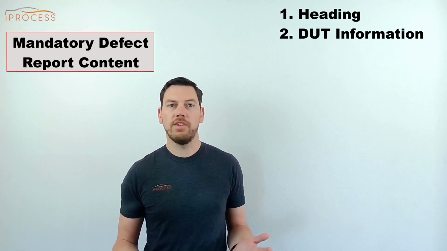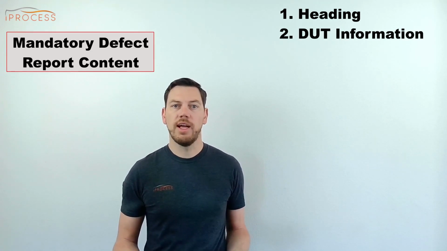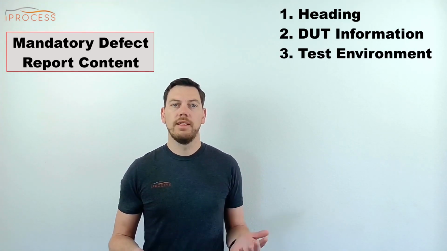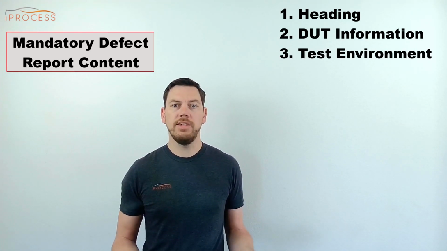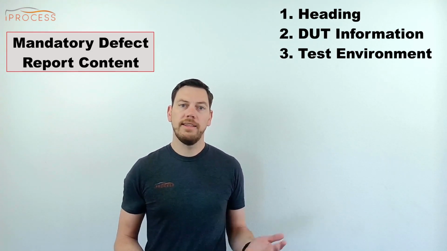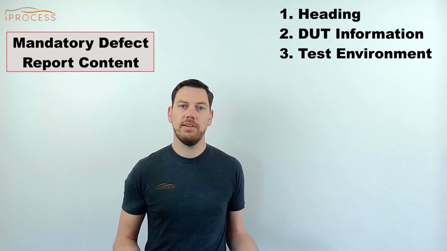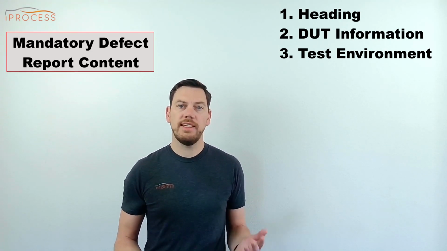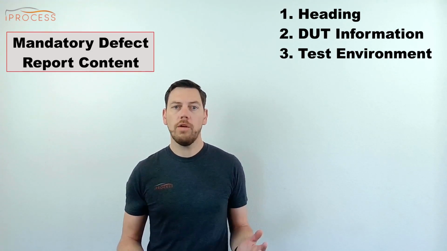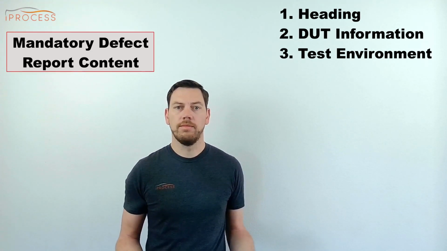If the issue is agnostic to a hardware or software version, they still have to be reported together with that additional information. Test environment. This informs about the environment the DOT has been tested in. Examples for this can be, on one hand, temperatures, humidity, location, etc., and on the other hand, specific test systems like a hardware-in-the-loop or HIL, test bench, or maybe a specific vehicle.